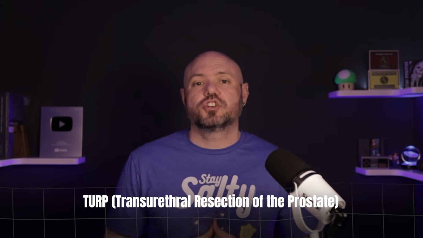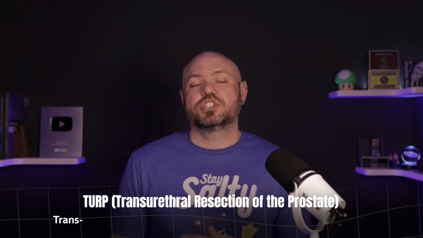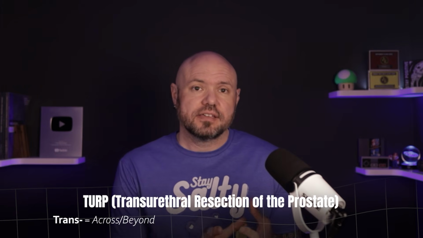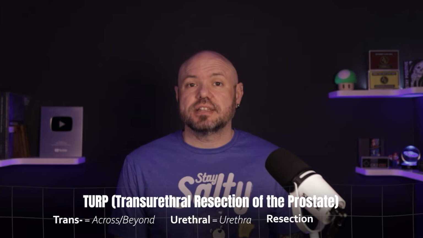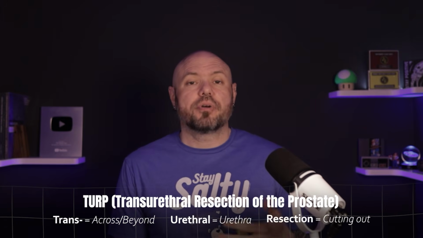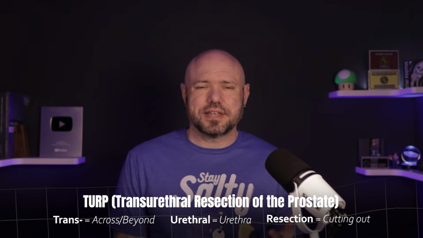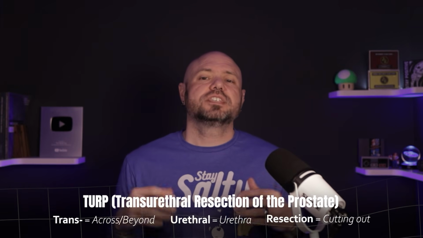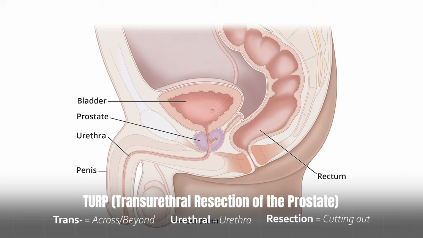And the last procedure we'll talk about here is a TURP, T-U-R-P, or transurethral resection of the prostate. We have trans, which equals across or beyond, urethral, which equals urethra, resection equals cutting out, and prostate equals, well, that simply just means prostate. There's nothing fancy there. Now, this is used to treat enlarged prostate by removing excess tissue.